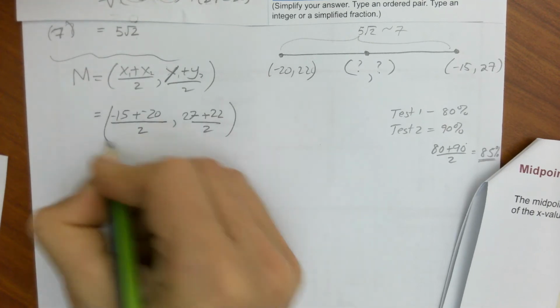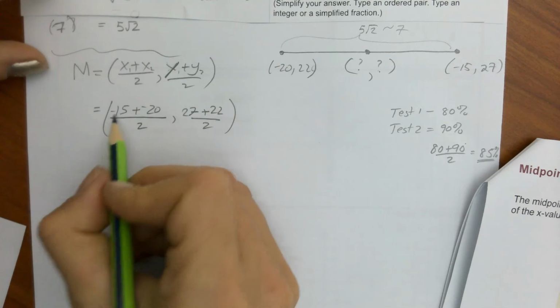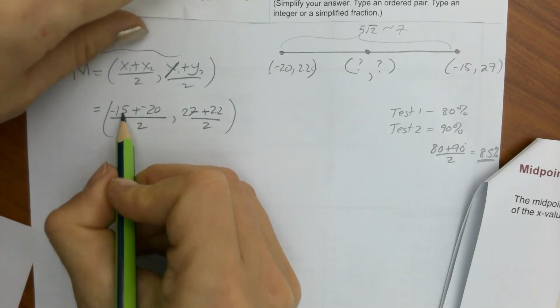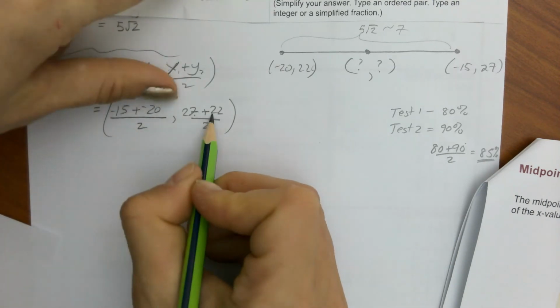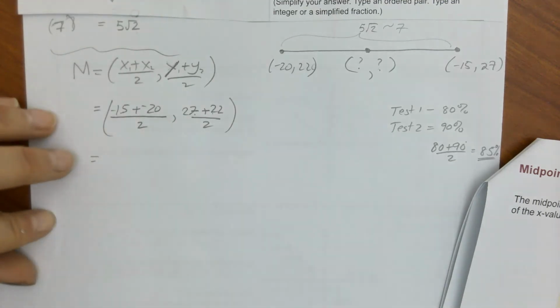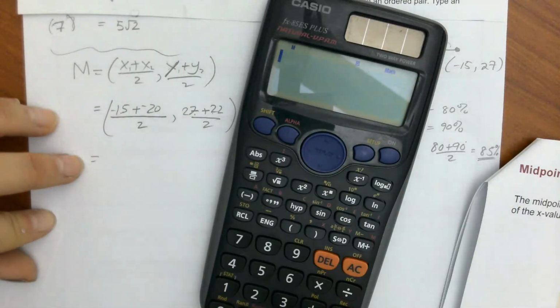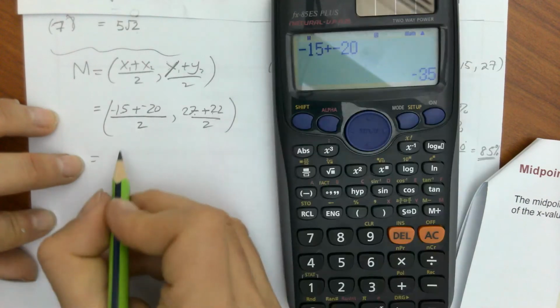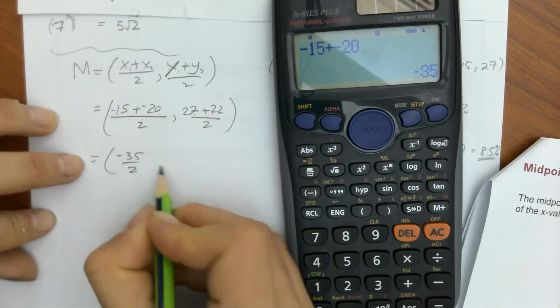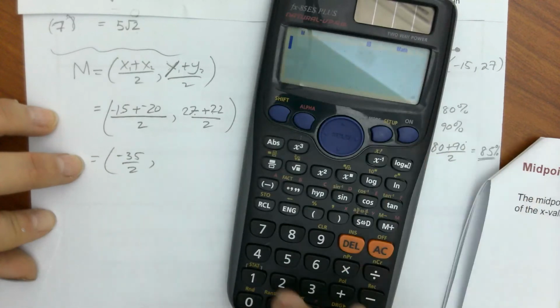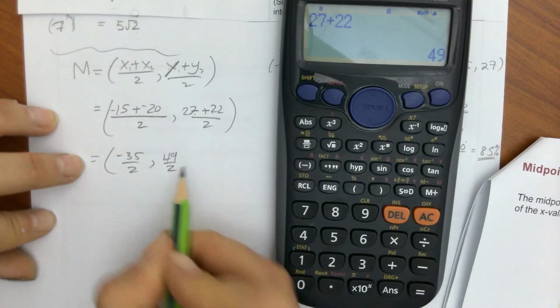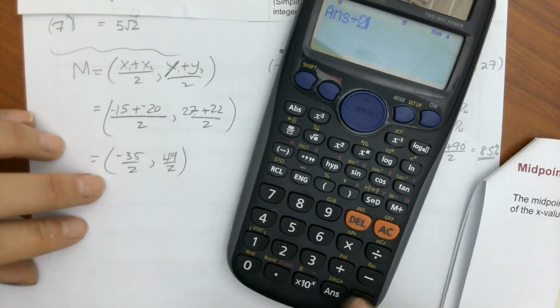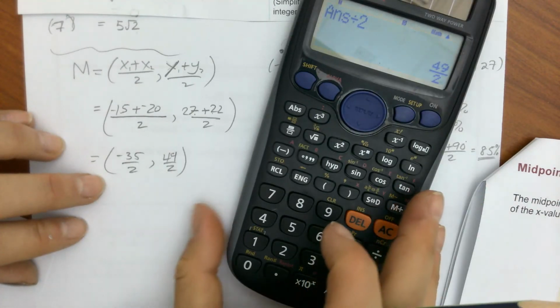Now I'm going to check my numbers again just to make sure I wrote them correctly. Minus 15 minus 20, 27, 22. Good. Because you never know. Sometimes you put them in wrong. Minus 15 plus minus 20. So that's minus 35 over 2. 27 plus 22. It's 49 over 2. And if I check that on my calculator, it's just going to give me that anyway. So I'm going to leave it.